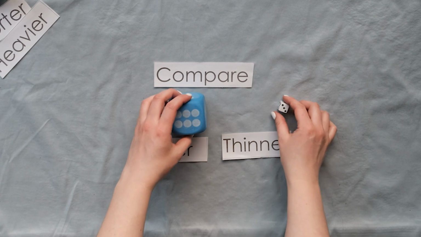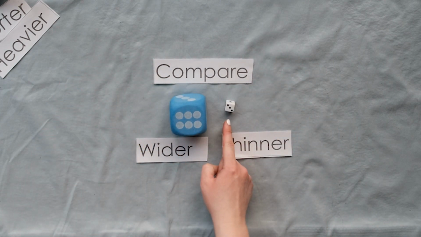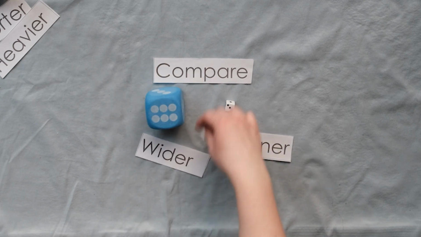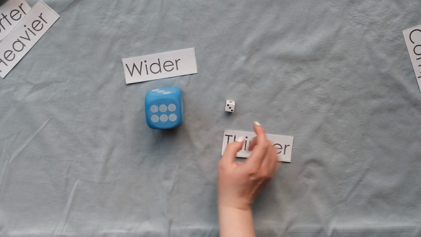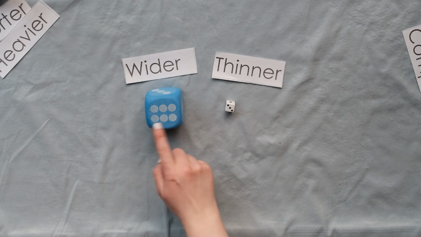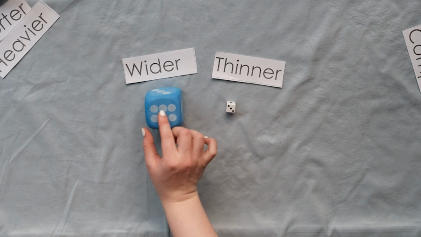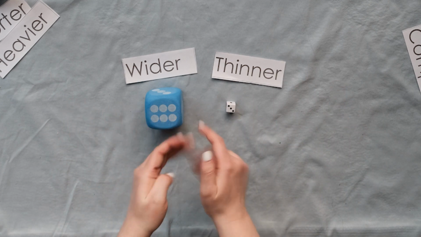Which one is wider, which one is thinner? Is this one wider or is that one wider? Well, it's this one, right? So when we're comparing these two, this one is wider and this one is thinner in comparison. Wider goes this way, thinner is like that. Okay.